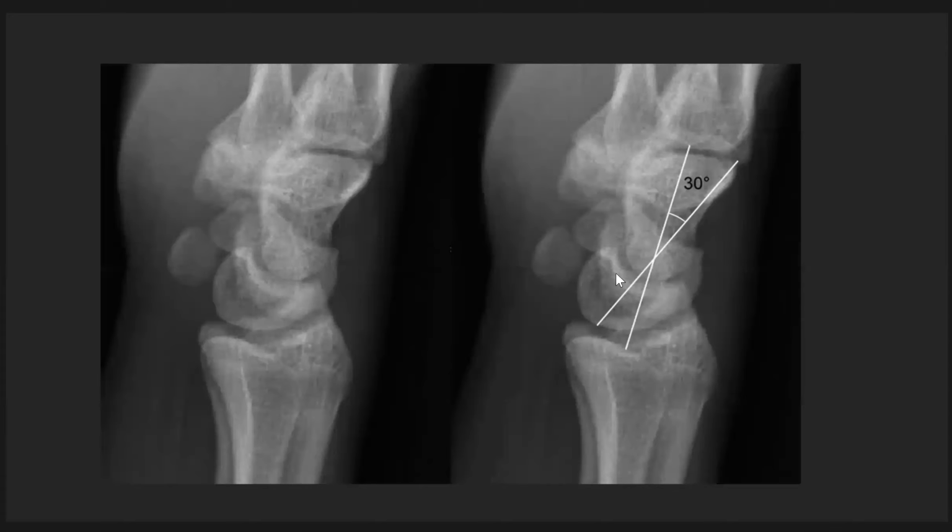And here, this patient with dorsal intercalated segment instability of the lunate, and we have dorsal instability, and the capitolunate angle is about 30.